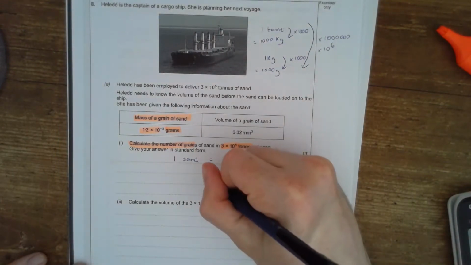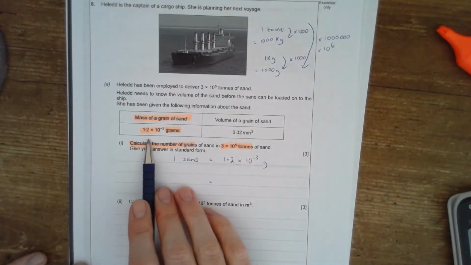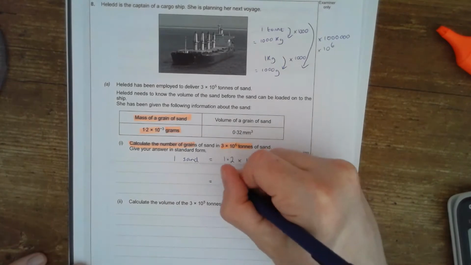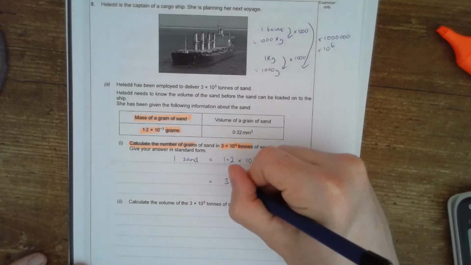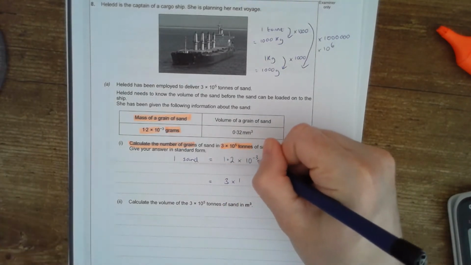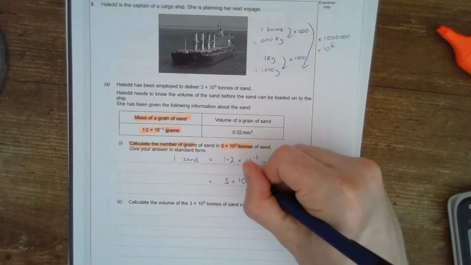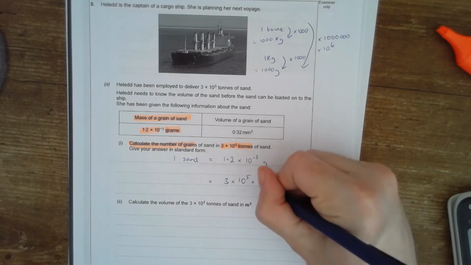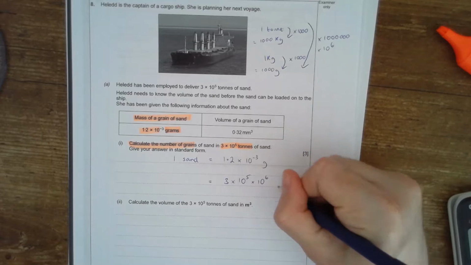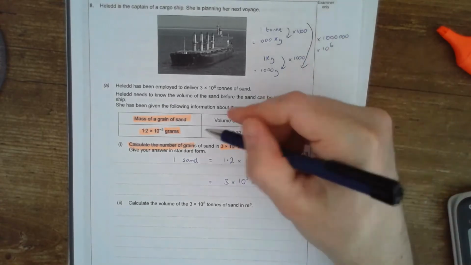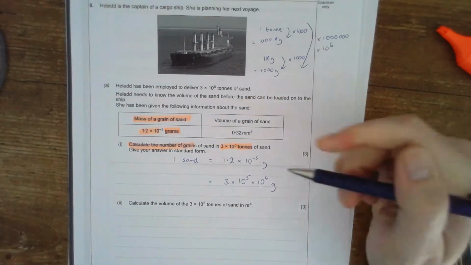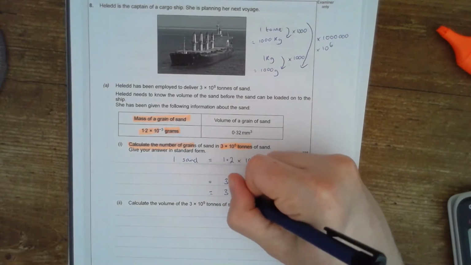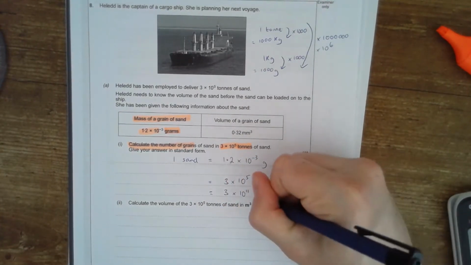So when I say here, I want to change this. I want to work out how many 1.2 times 10 to the power of minus 3 fit into this. I've got to have it in the same unit of measure. So I'm going to times it by 1,000,000 to change that from being in tons to now in grams, okay? And to do that, I'm just going to add the powers of the indices, okay?